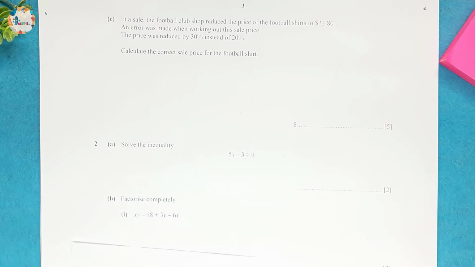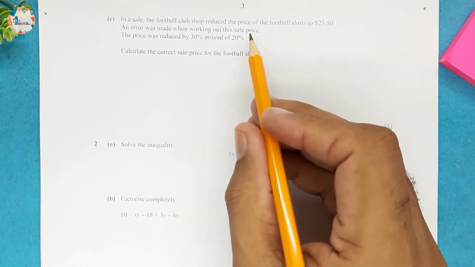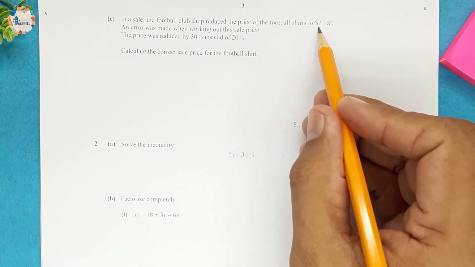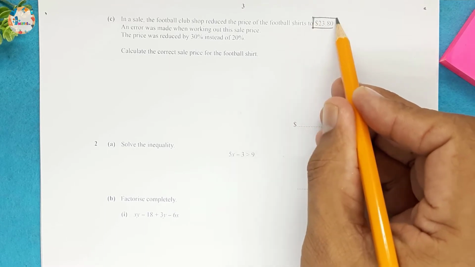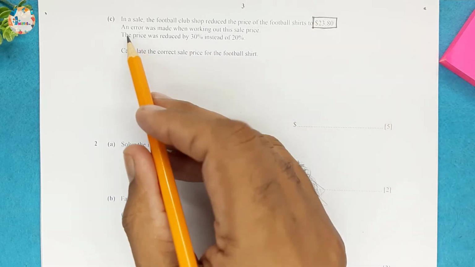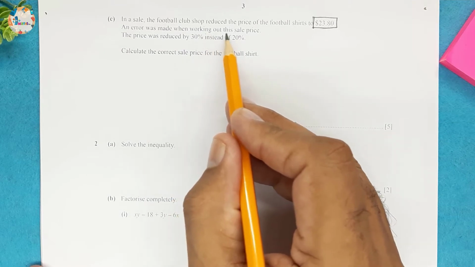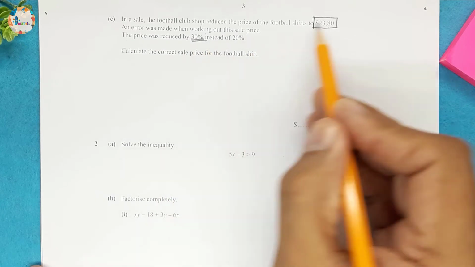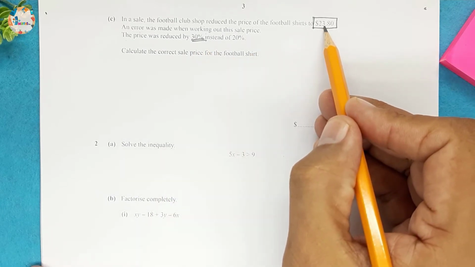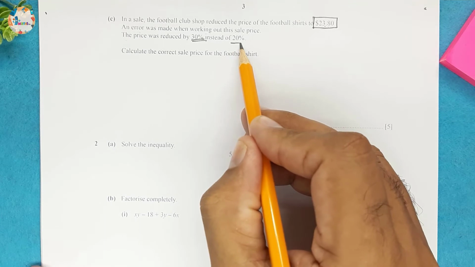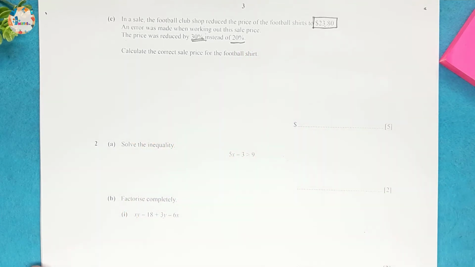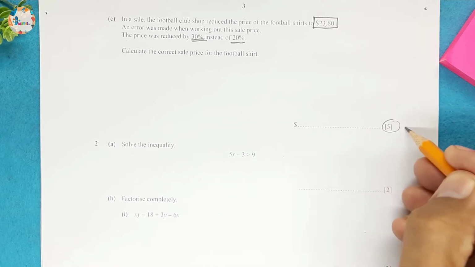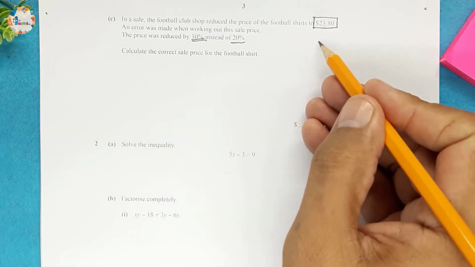Now in part C, in a sale, the football club shop reduced the price of a football shirt to this reduced price. We don't know the original price. An error was made when working out this sale price. The price was reduced by 30% instead of 20%. So calculate the correct sale price for the football shirt. This is a 5-mark question. It's a little tricky, so let us try.